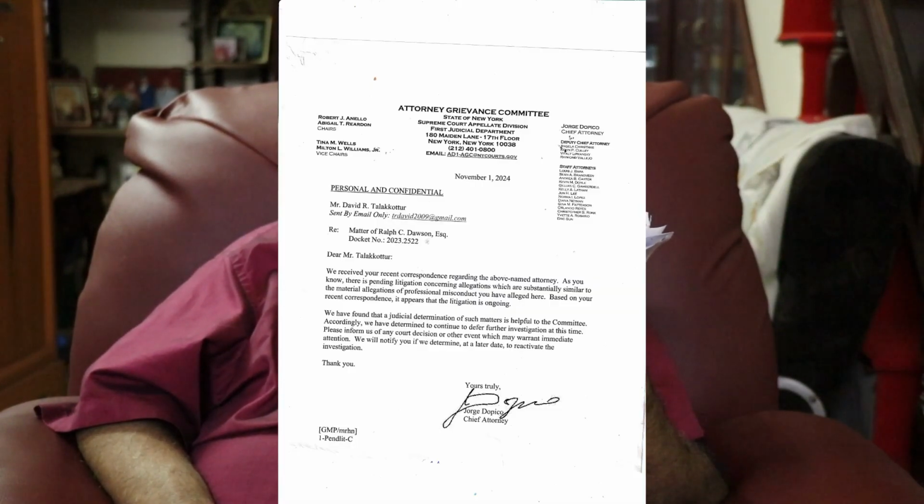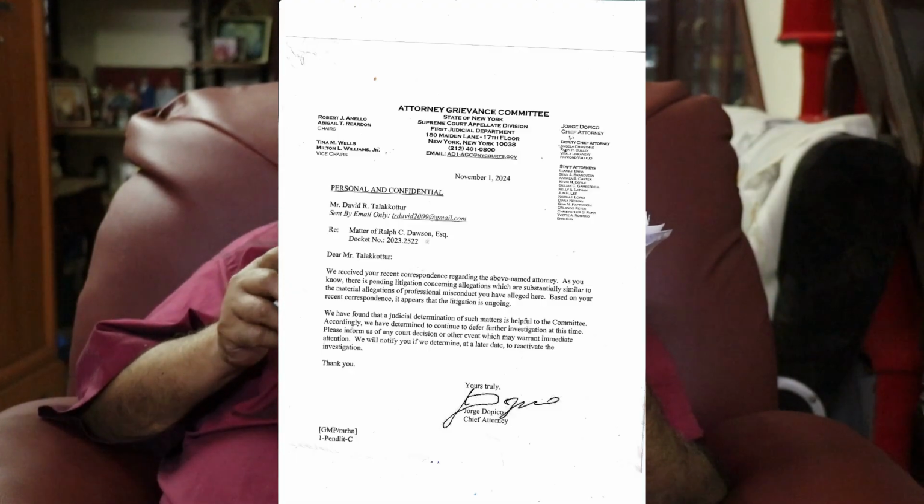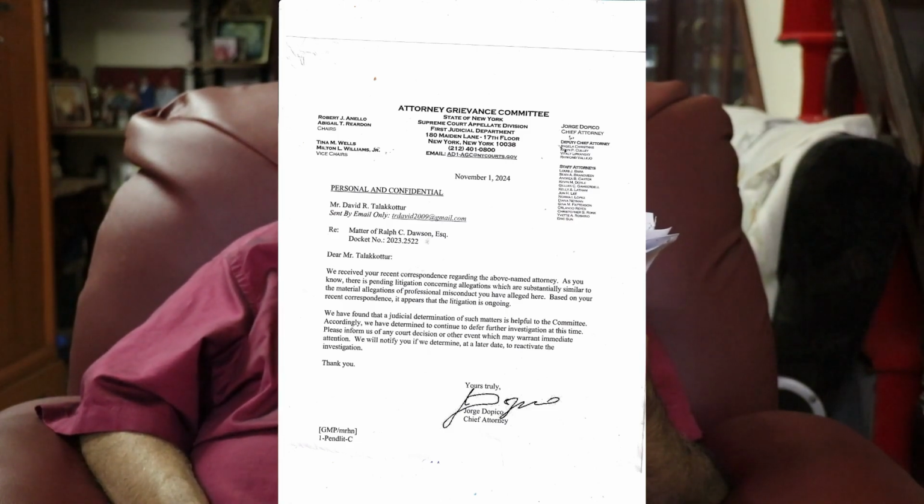Although we have determined to continue to defer further investigation at this time. Please inform us of any court decision or other event which may warrant immediate attention.